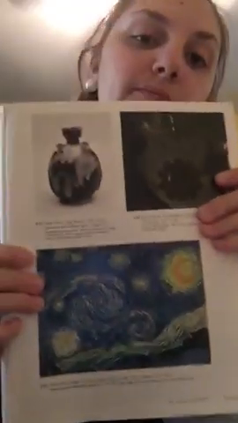Hi, my name is Cameron Faulkner, and the title of my artwork is Starry Night by Vincent van Gogh. This can be found on page 65 of the textbook.